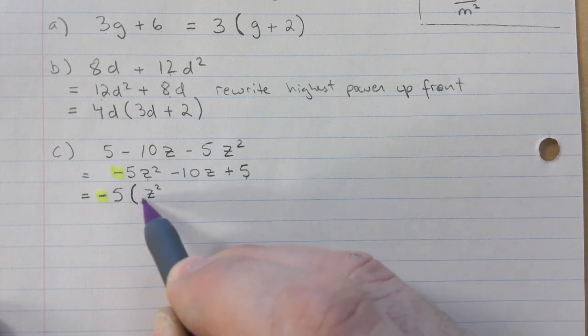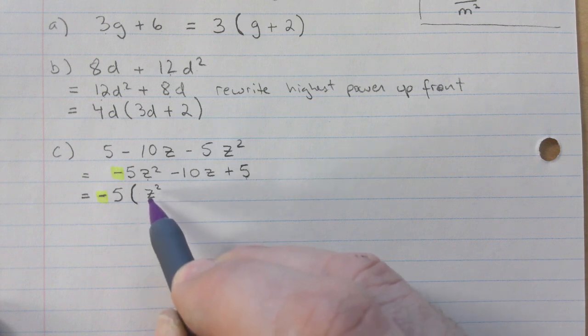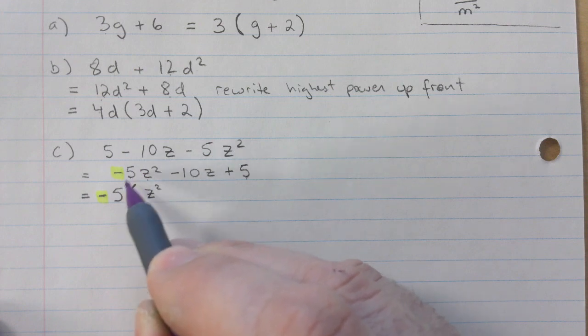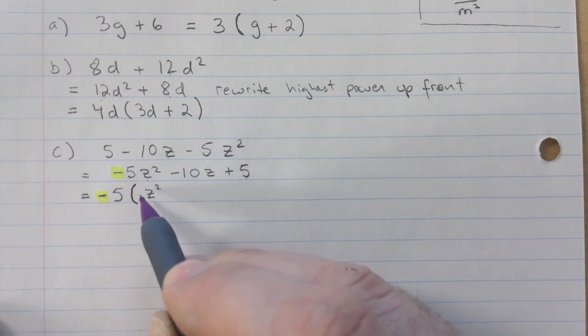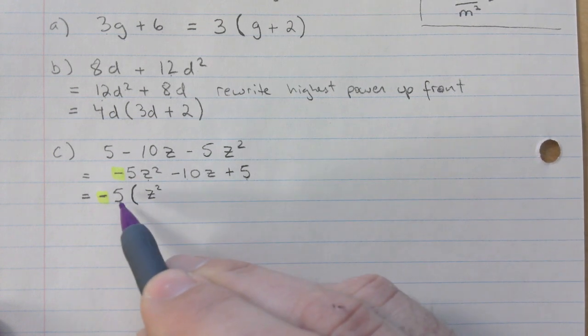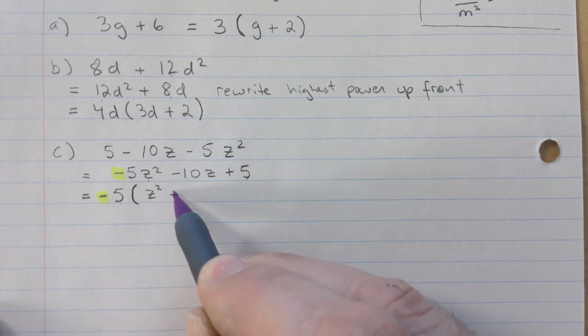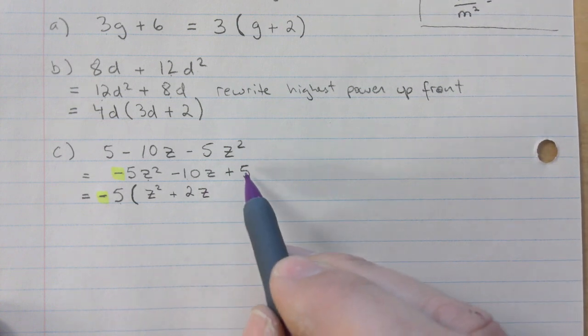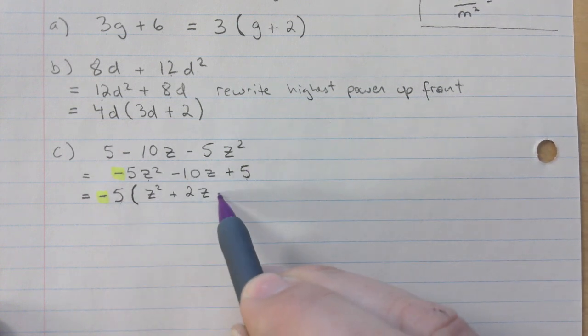If you want to put a 1 here, if that helps you, go for it, but it's positive. That's what you need to remember. It's now positive because if you divide a negative by a negative, you get a positive. Then negative 10 divided by negative 5 is positive 2, and z is left. 5 divided by negative 5 is negative 1.